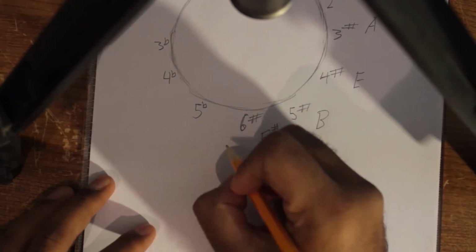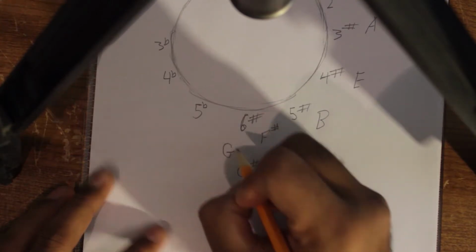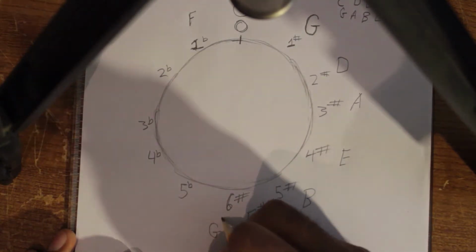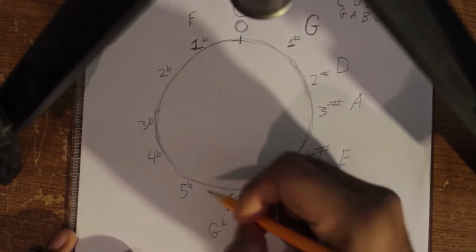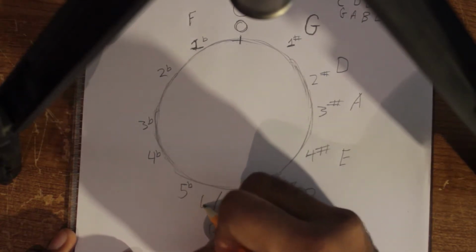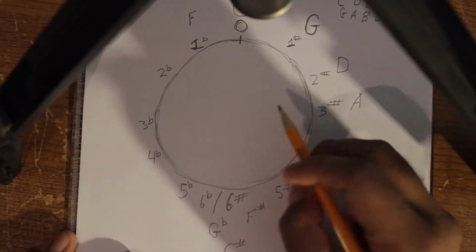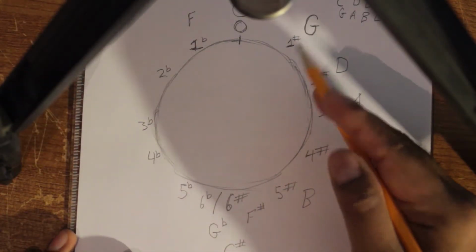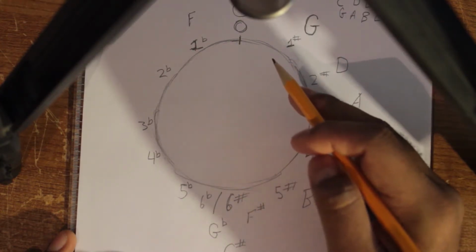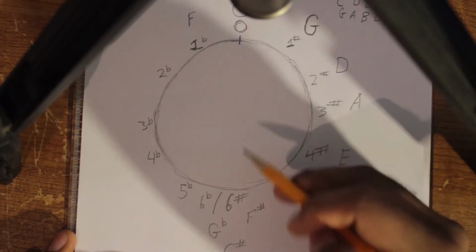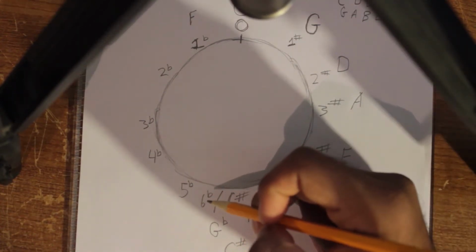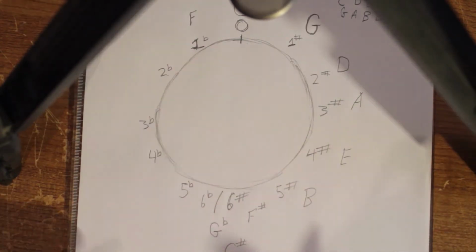And then you have G. Remember, we already have a G here, which has sharps. This has to be a G flat. Guess how many flats it has? It has 6 flats. Because remember, G has 1. From G to G flat, you subtract 7. 1 minus 7 equals negative 6. And 6 is flat.